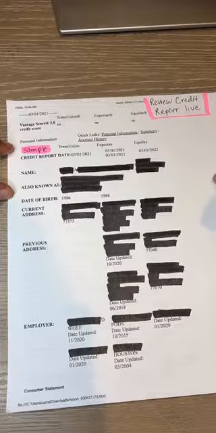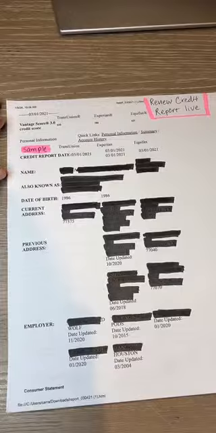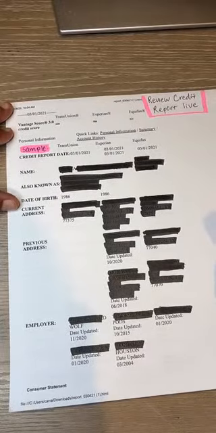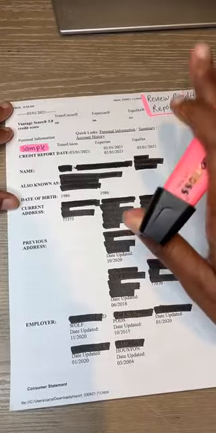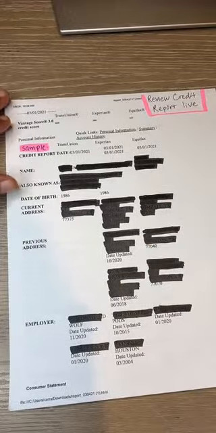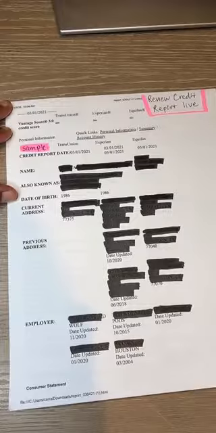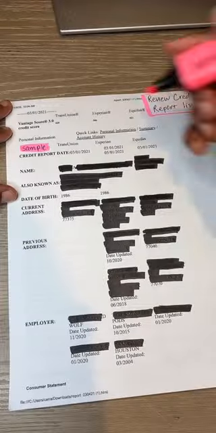We need credit for homes. We need credit for vehicles. We need credit for credit cards. We need credit for furniture. We need credit for a lot of things in life. And so it's important to make sure that what's on your report is accurate, but you must know what is on your report before you even determine what's accurate. You must know how to read your report before you determine if everything is correct or not. So let's look at this.